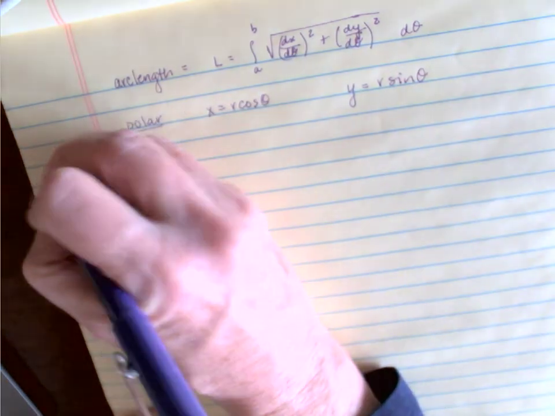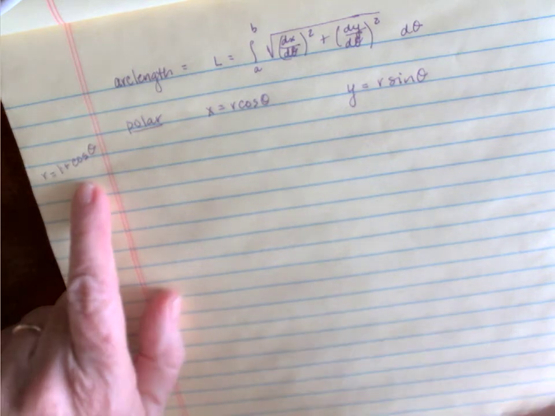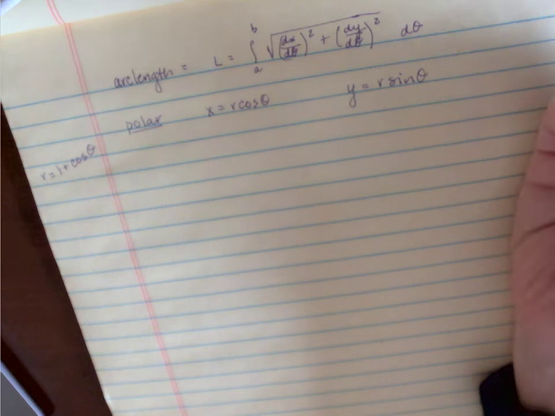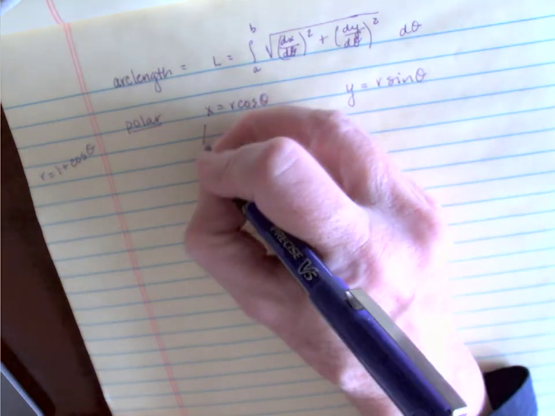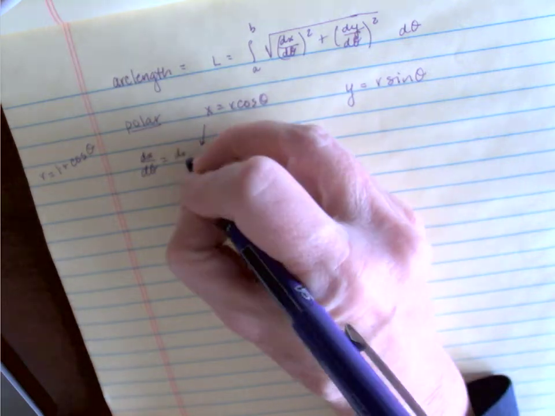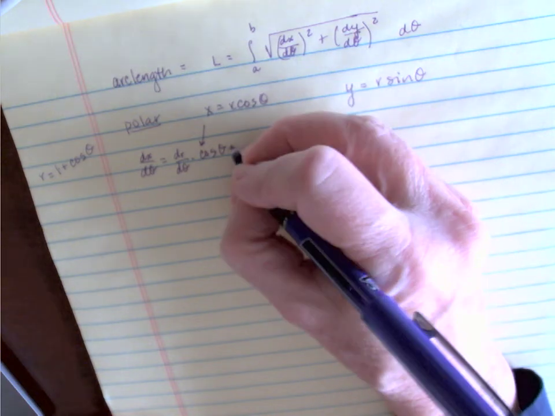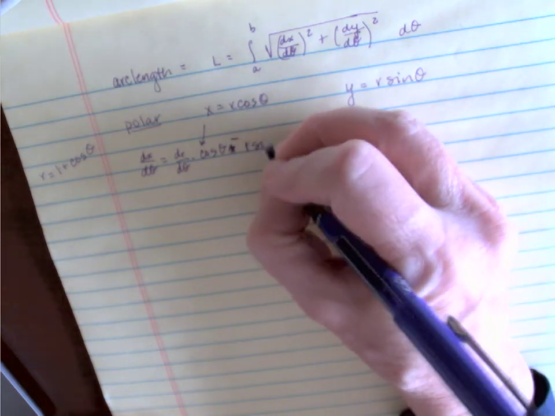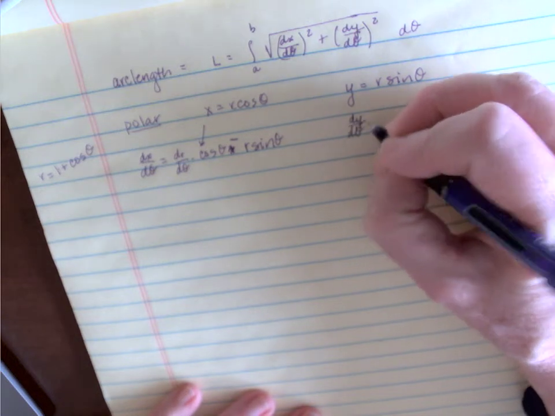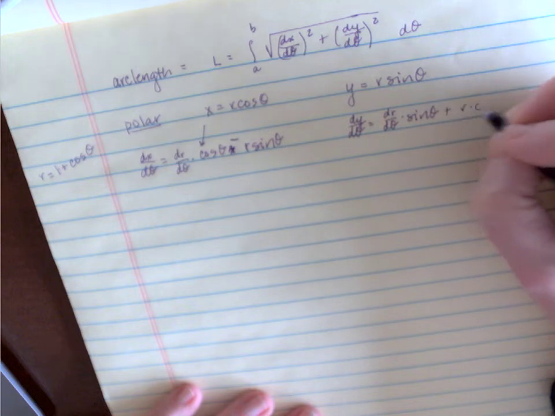So if you have some r function, say r is 1 plus cosine θ, then we can write x in terms of θ just by following this formula. But let's look at what we actually have here, because dx/dθ is going to be, I need to use a little product rule, the derivative of the first times the second plus the first times the derivative of the second, and I know the derivative of cosine is negative sine. And then the same thing is true for dy/dθ, the derivative of the first times the second plus the first times the derivative of the second.